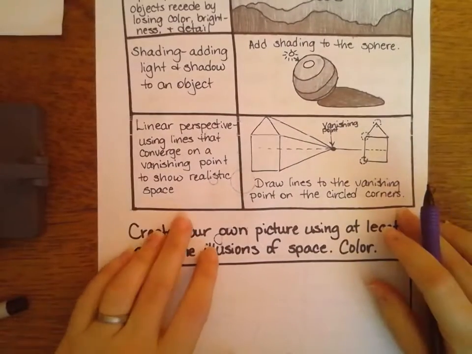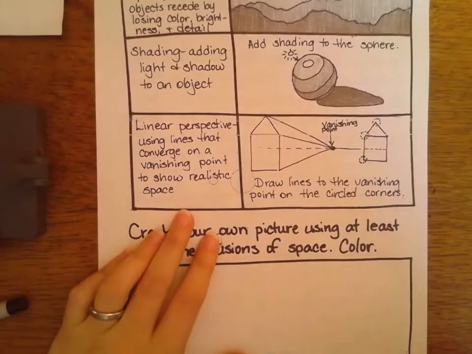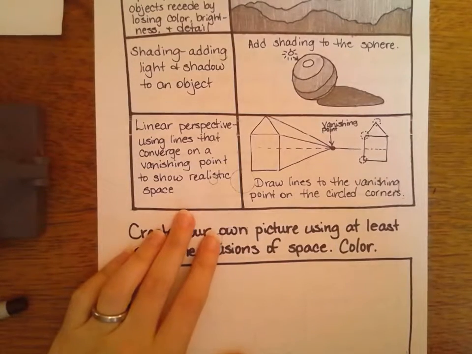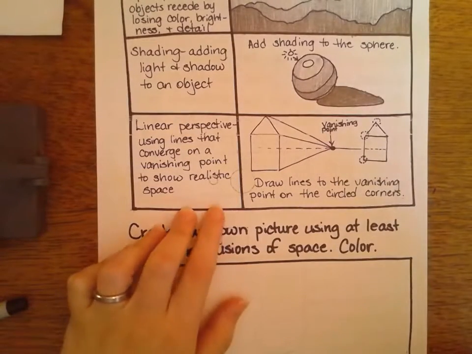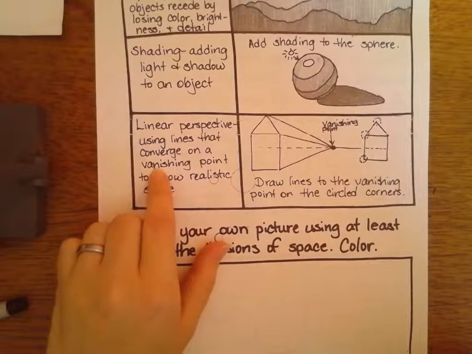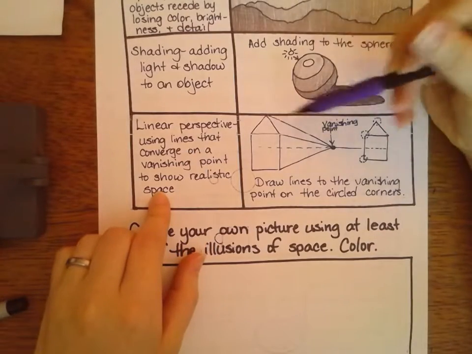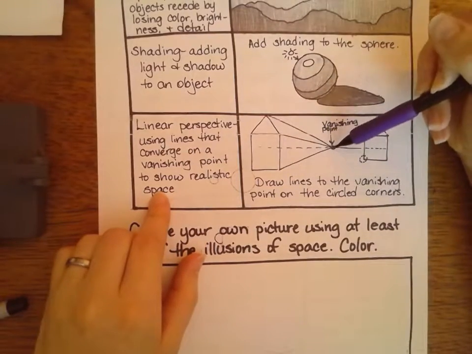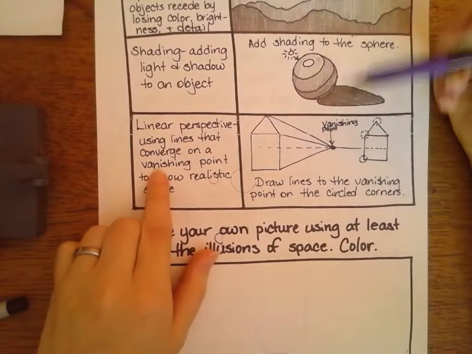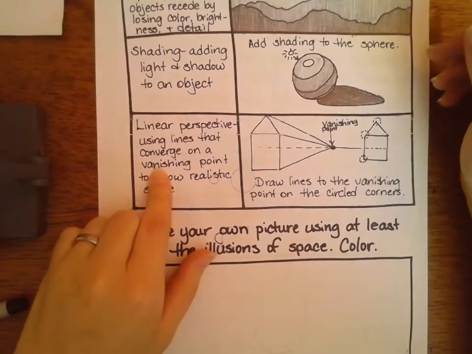Last but not least is linear perspective. Linear perspective we are actually going to have a full project on, so just getting you guys to dip your toe in the water, we're going to start talking about it today. So linear perspective uses lines that converge on a vanishing point to show realistic space. So when lines are converging, they're coming together to get closer and end at one point. A vanishing point is where all these lines come together and end on your horizon line.